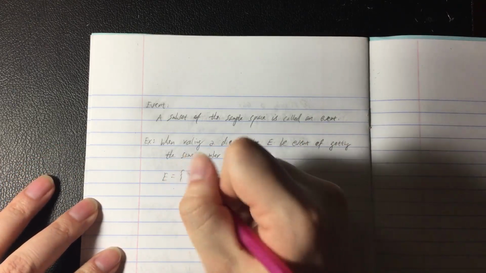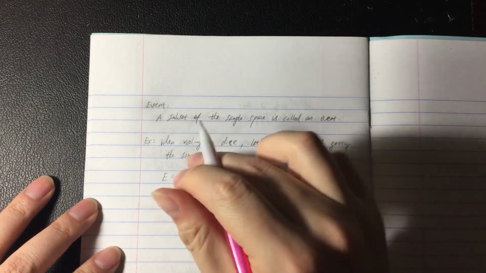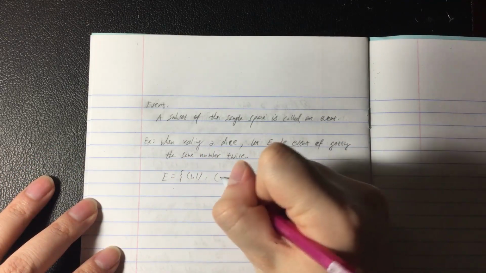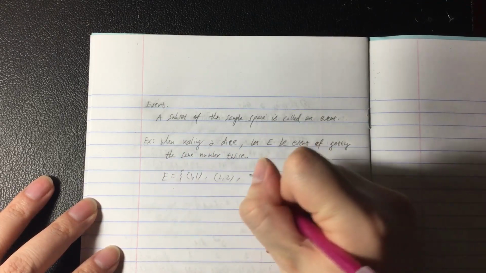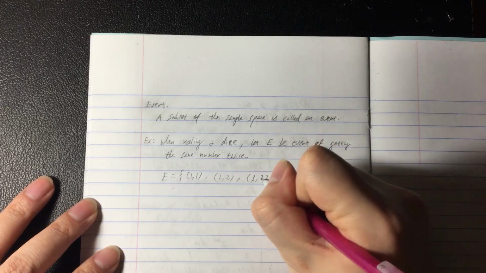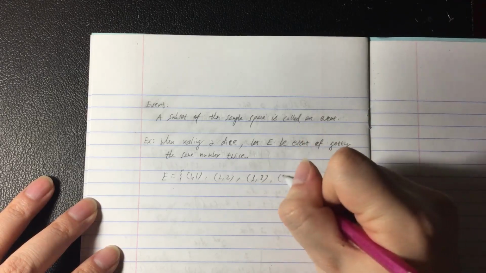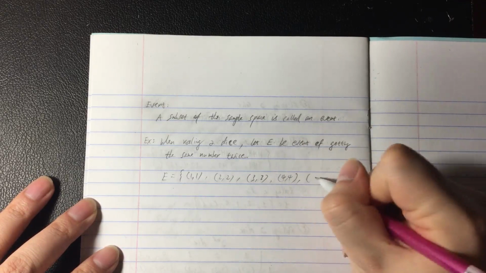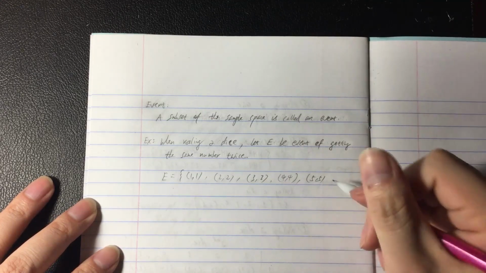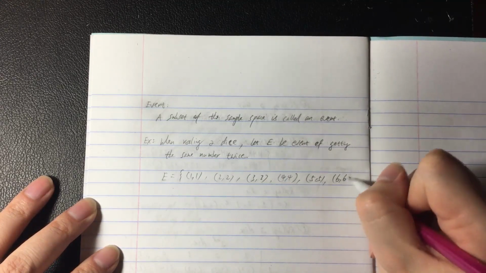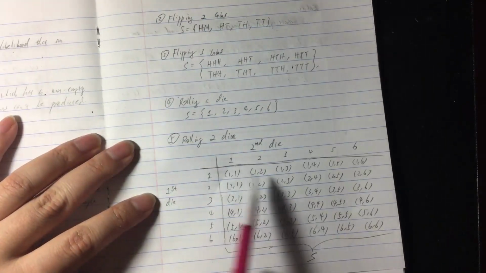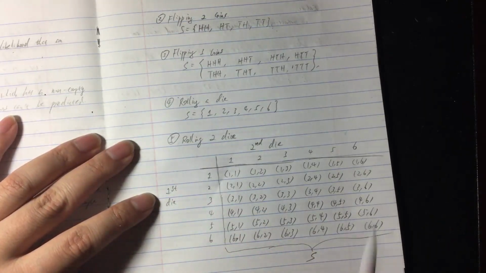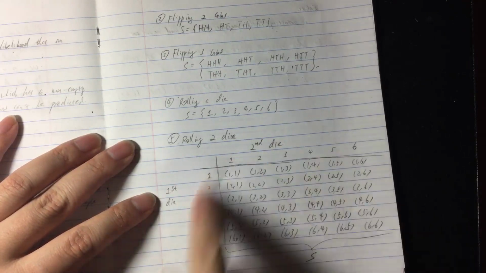If we get the same number twice, we may get number 1 twice, so the outcome is (1, 1). We may get number 2 twice, so the outcome is (2, 2). Number 3 twice gives (3, 3), number 4 twice gives (4, 4), number 5 twice gives (5, 5), or we get number 6 twice. That's event E. E must be a subset of the sample space: (1, 1), (2, 2), (3, 3), (4, 4), (5, 5), (6, 6). Together, that's a subset of sample space S.